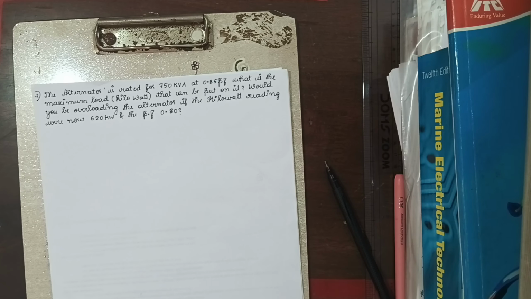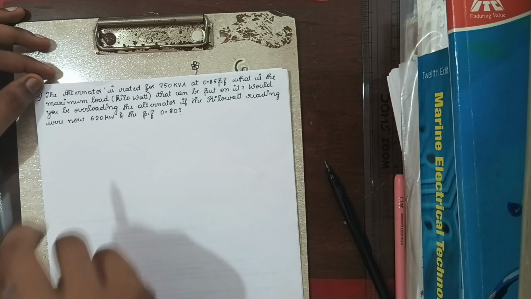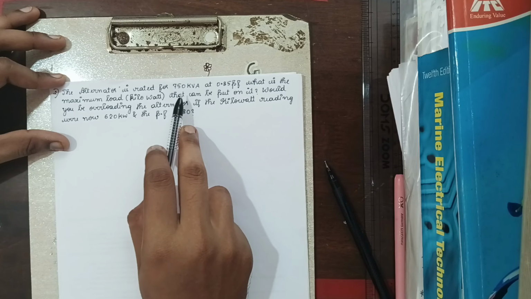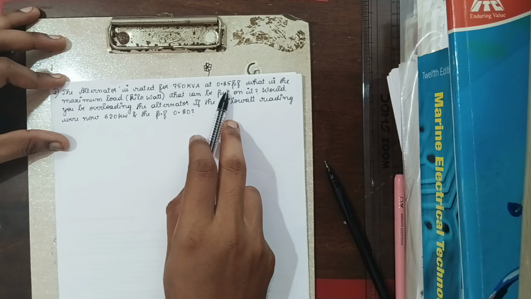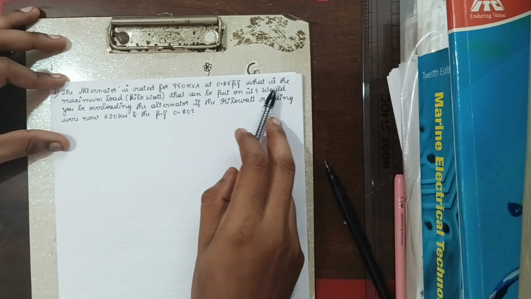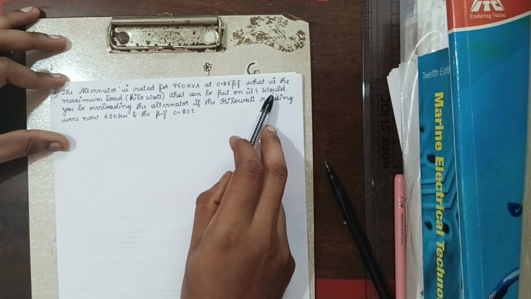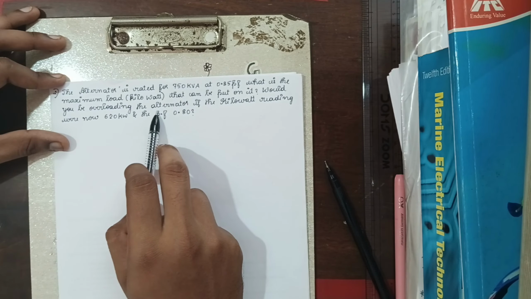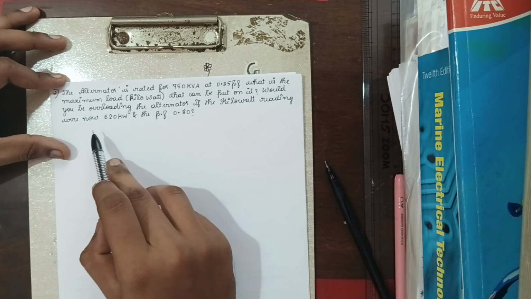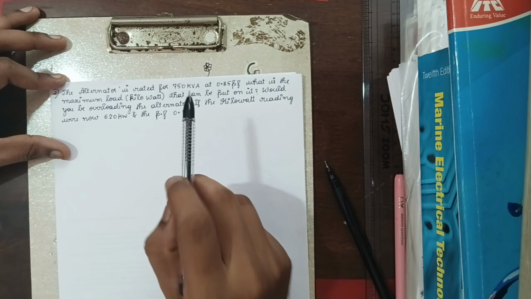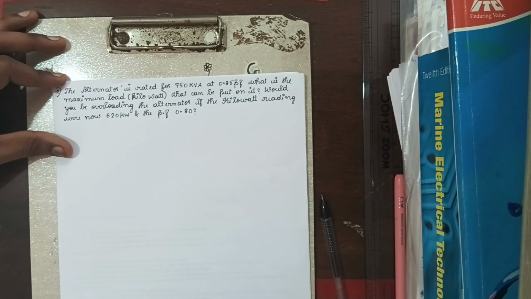So today we will continue with the generators in parallel problems. The second question is that the alternator is rated for 750 kVA at 0.85 power factor. What is the maximum load that can be put on it? Would you be overloading the alternator if the kilowatt reading were now 620 kilowatt and the power factor is 0.80? Okay, so let's solve this problem.